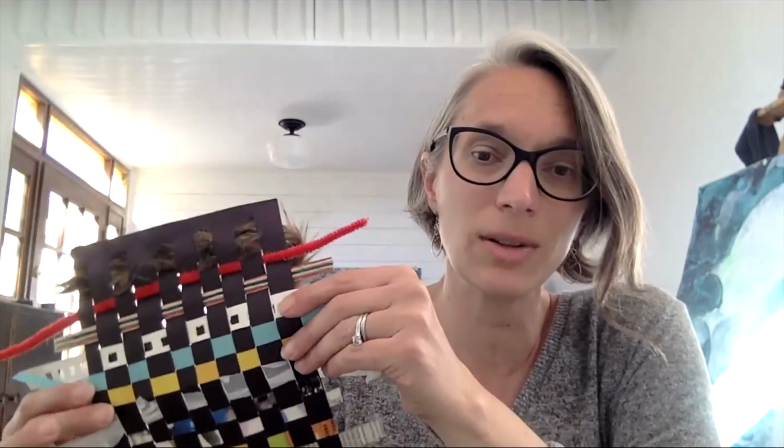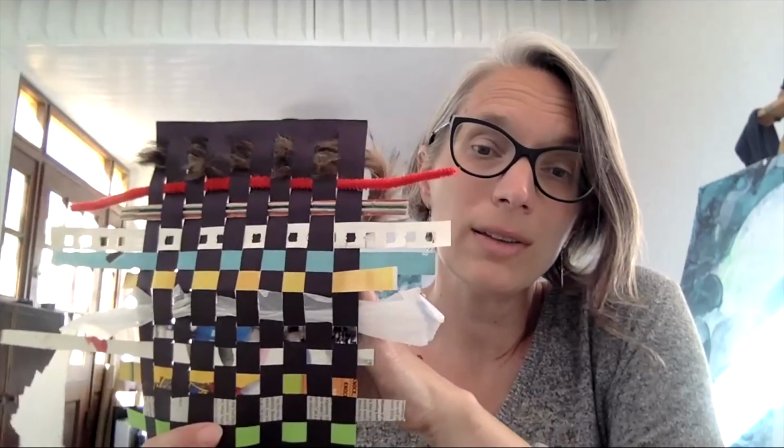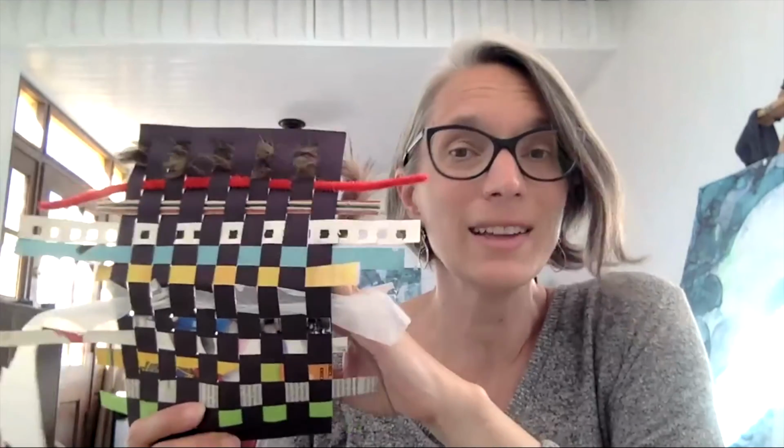One magazine, you could have so many different patterns. Or you could draw two different pictures and weave them together. Or take some old artwork, cut that into strips and weave it up. So that's what I'd like to see. I can't wait to see what you make.